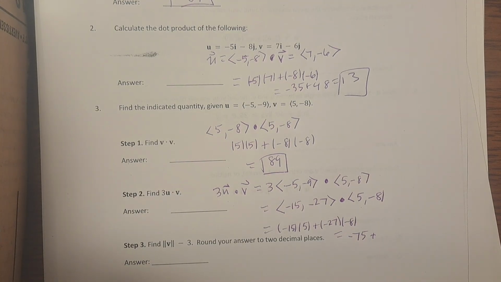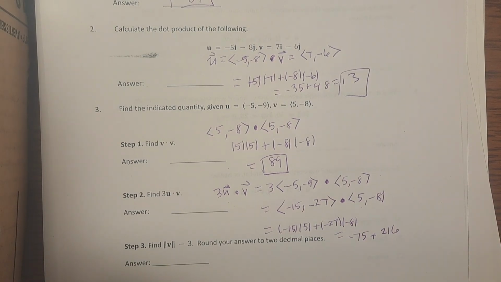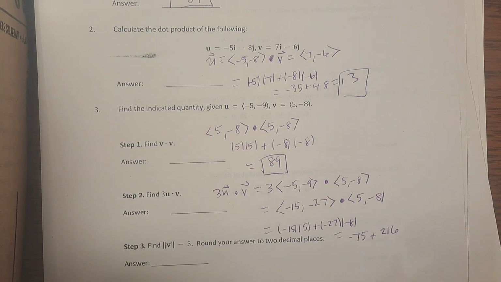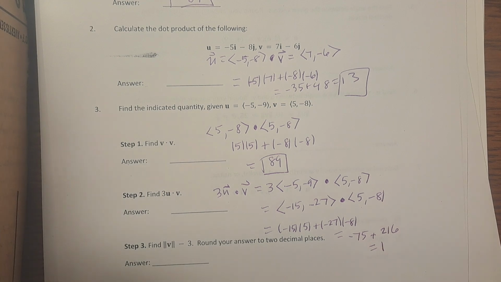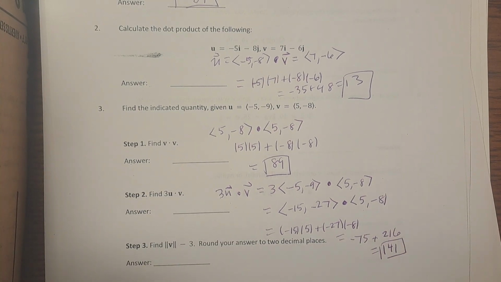And then, let's see, looks like 216 when you multiply the second components, and then you add them together. So that should be 141. Okay.